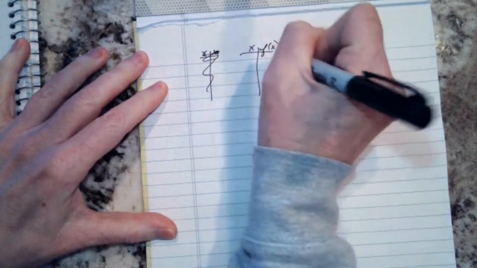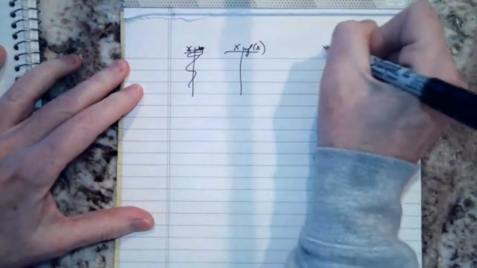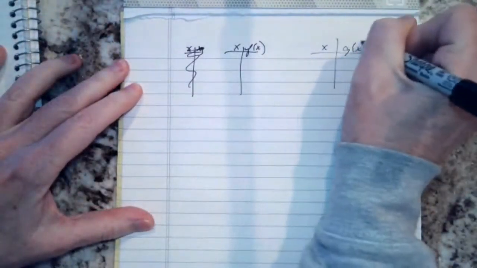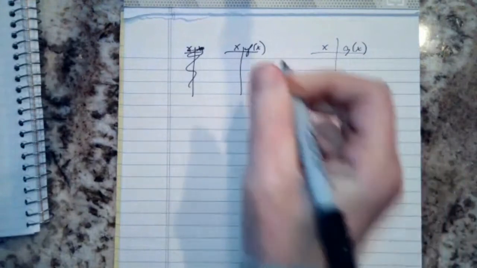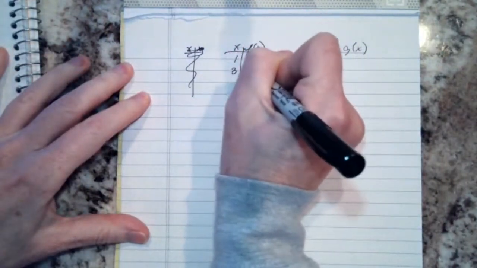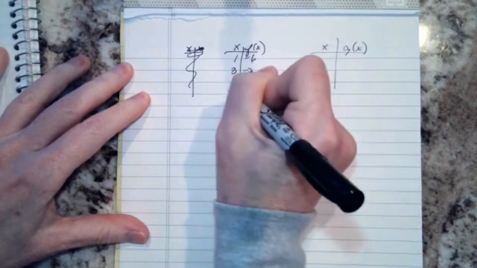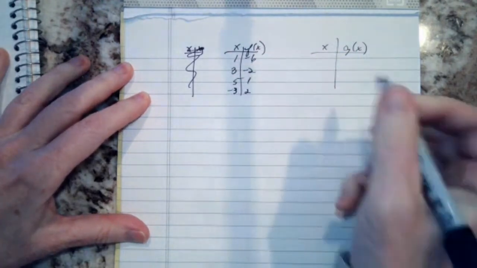Let's call this x and f of x. And straighten that out a little bit. And then let's call this x and g of x. We're going to play with these for a little bit. First point here is (1, -6). We got (3, -2). We got (5, 1). And we got (-3, 2).